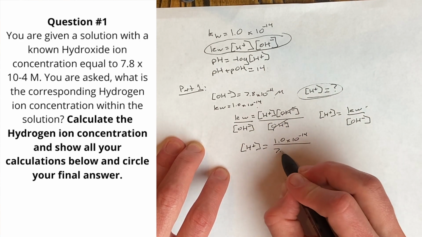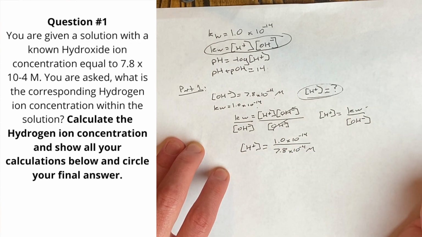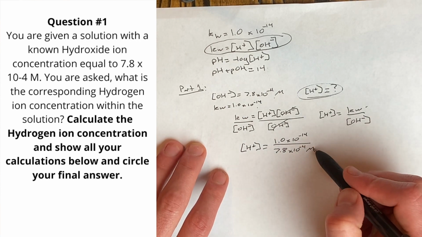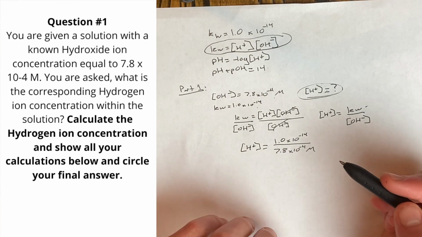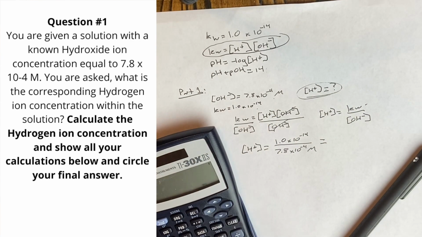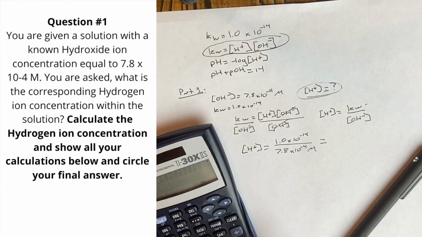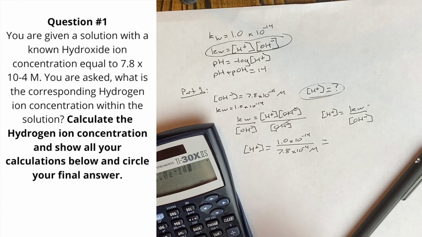And that's 7.8 times 10 to the negative 4 molar. And as you can see, this molarity is not going to cancel out with anything, so our units for H plus are going to be in molarity. And I forgot my calculator, so let me go grab that real quick. All right, got my calculator. Please forgive me, I committed the cardinal sin of chemistry, and I forgot my calculator.